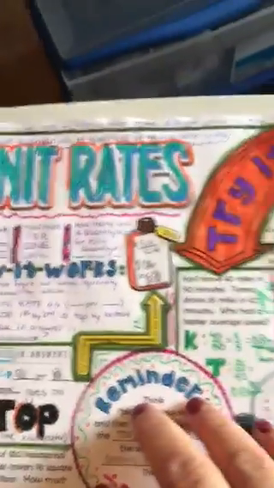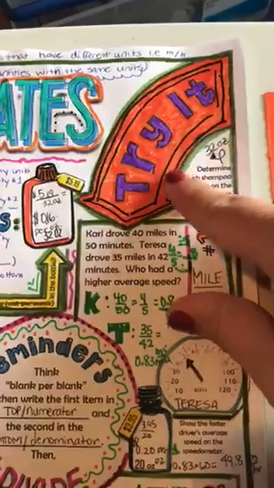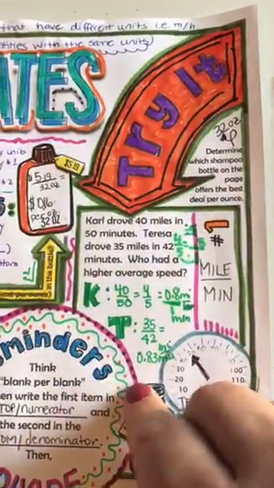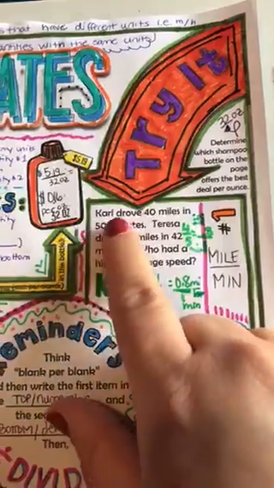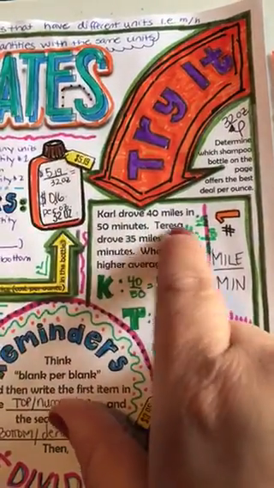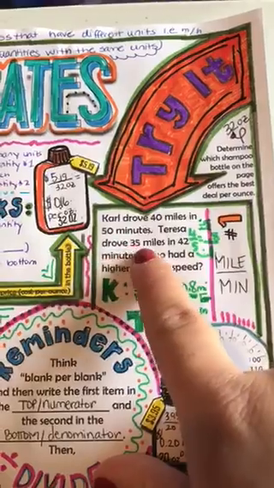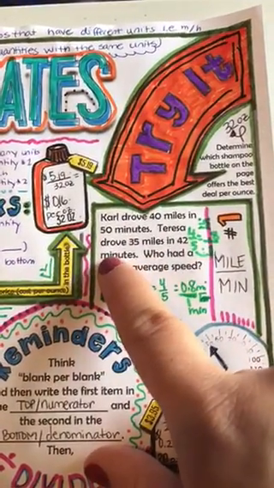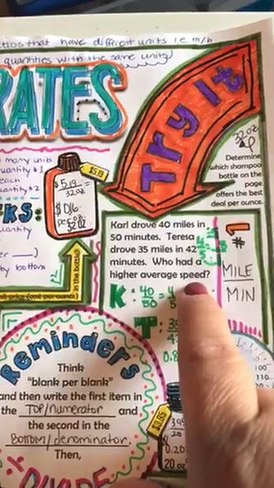Okay, so let's come over here to the right, and we're going to do this try it problem. And like I said, the rate that you're probably most familiar with is miles per hour. But in this case, we're doing a problem where Carl drove 40 miles in 50 minutes. And Teresa drove 35 miles in 42 minutes. Who had a higher average speed?